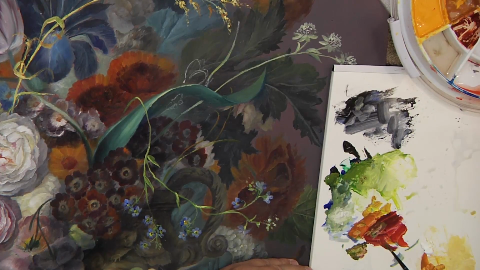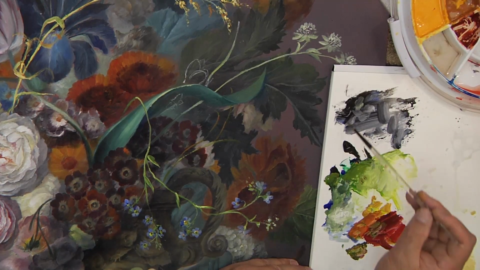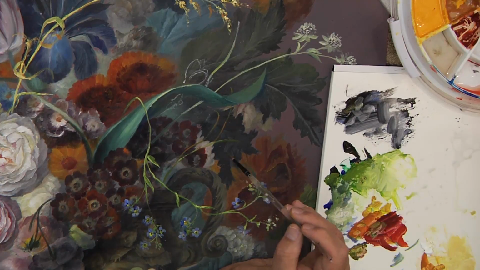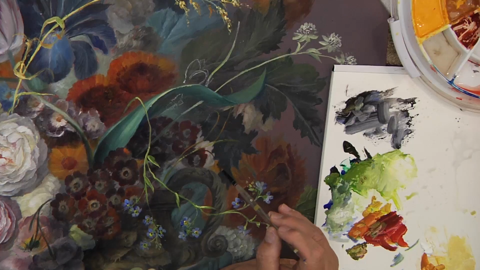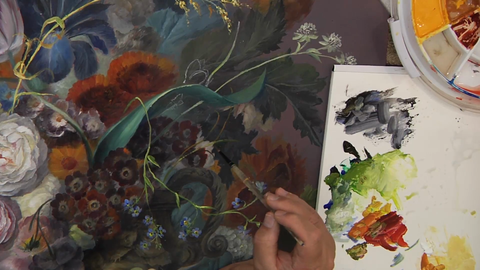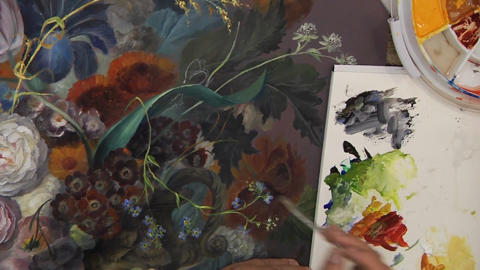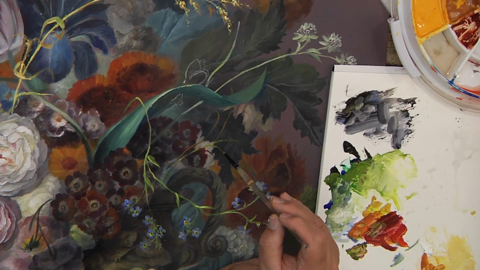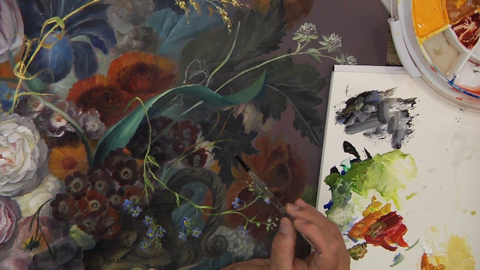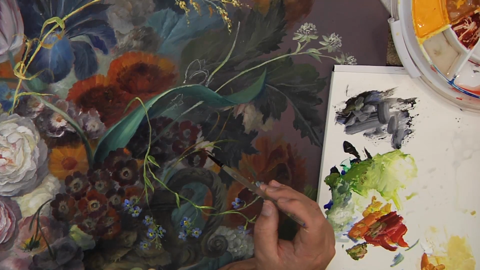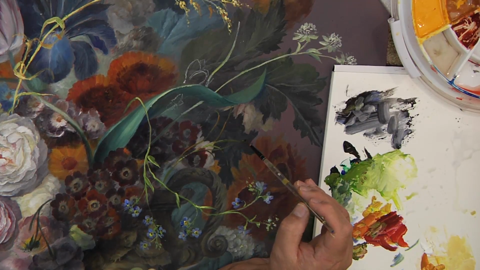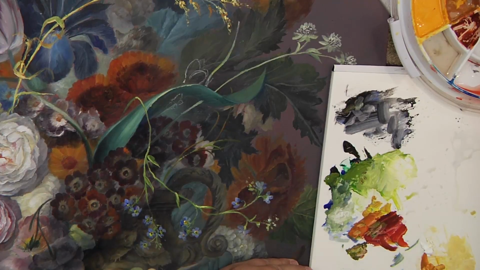There. And some of these, you'll see just like the little dark coming up over the edge of this. Sometimes it comes in kind of light, sometimes kind of dark. Out there like that.